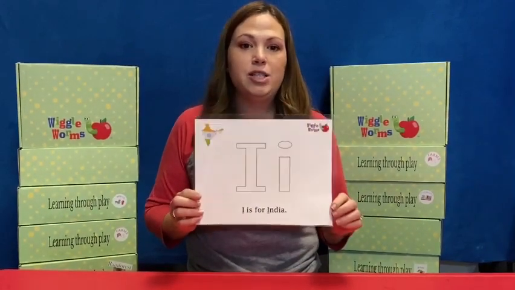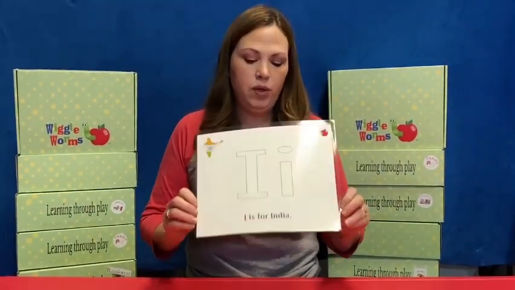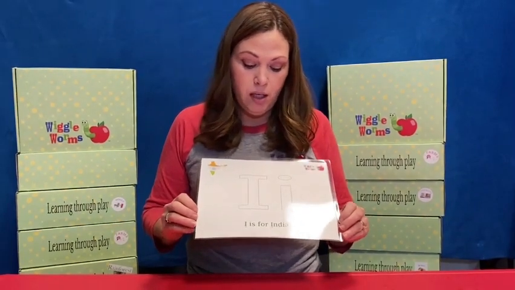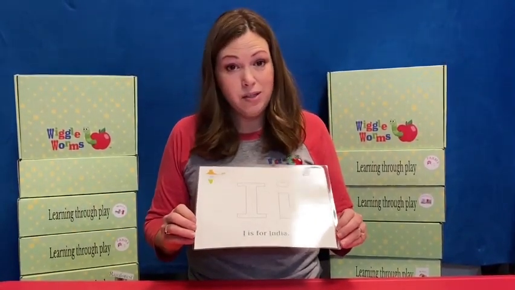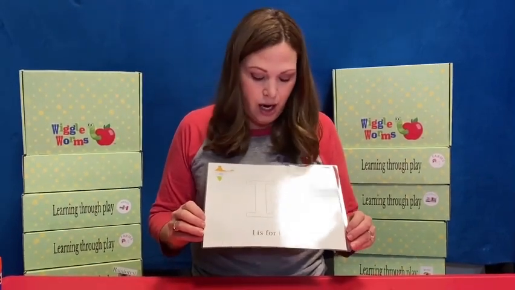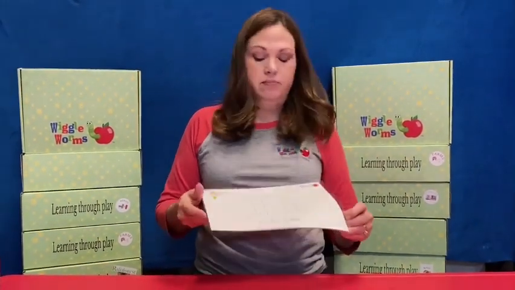All right, day 2. We are still in India. We are working on the letter I. I is for India. Sorry guys, but this is one of those crazy letters that has a couple different ways you can write it. But let's go.